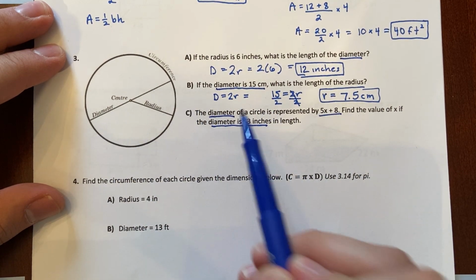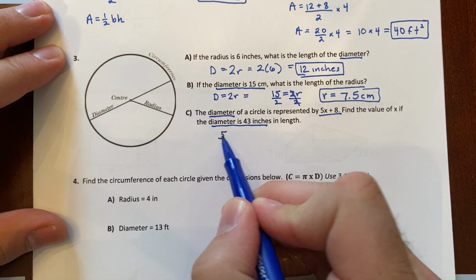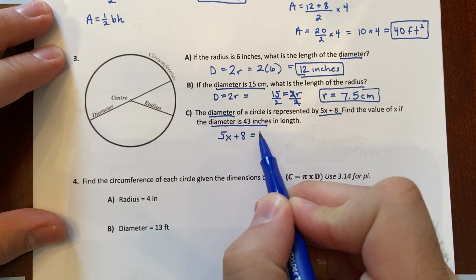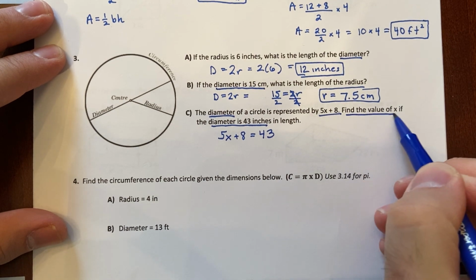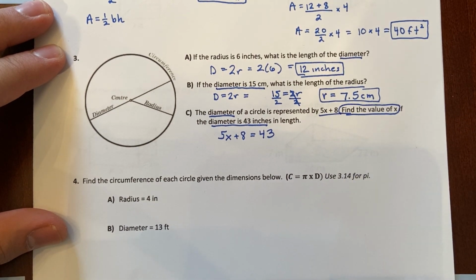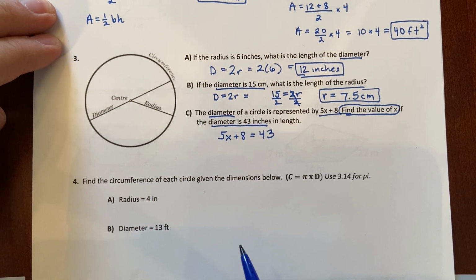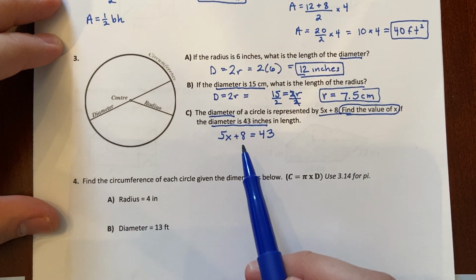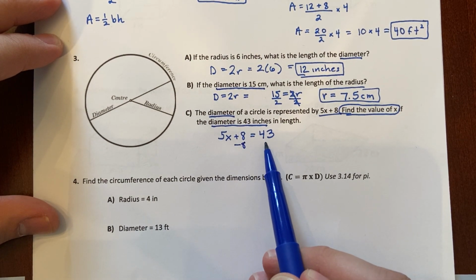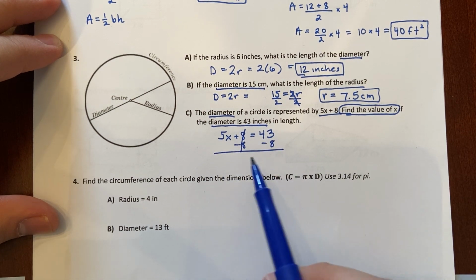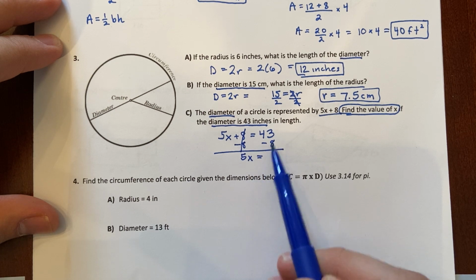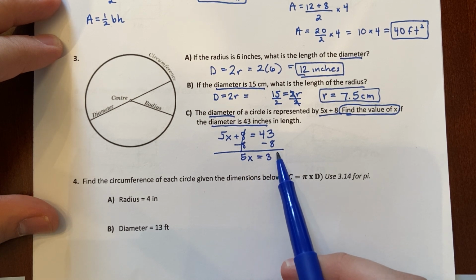So since they both represent the diameter, we're going to set them equal to each other. I want to solve for x, find the value of x. So this is a two-step equation. We're going to use inverse operations. The opposite of plus 8 is minus 8. Positive 8 and negative 8 cancel out. 43 minus 8 is 35.